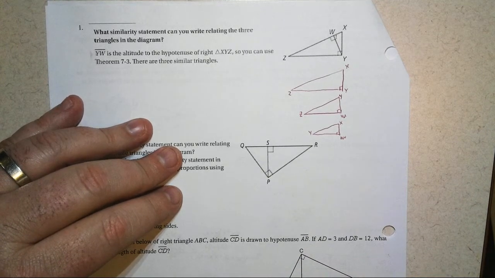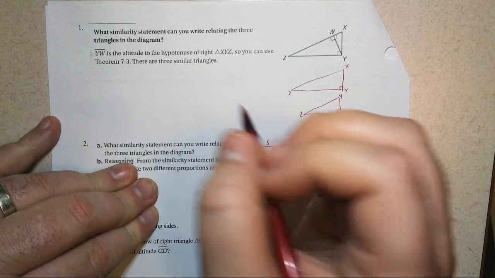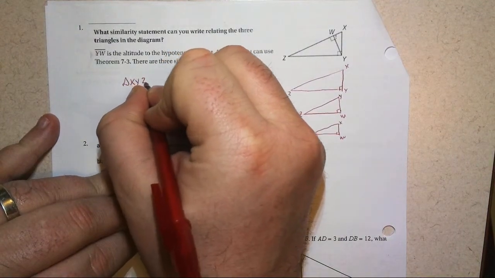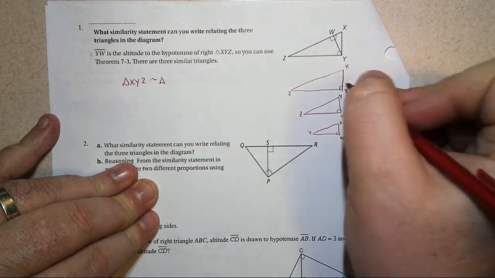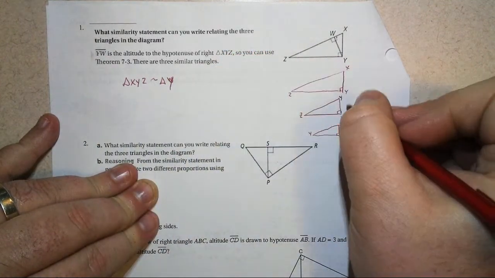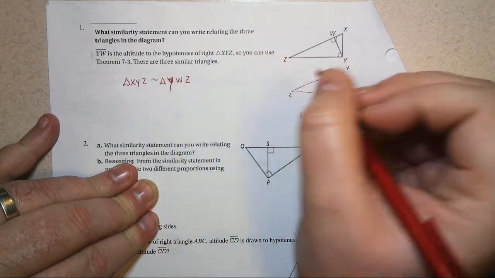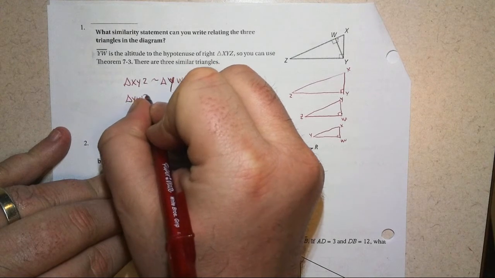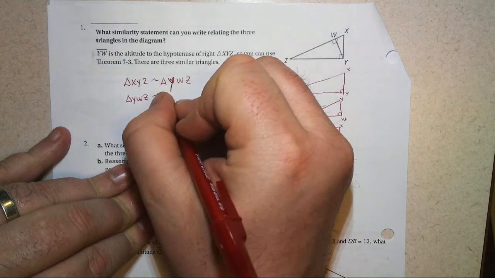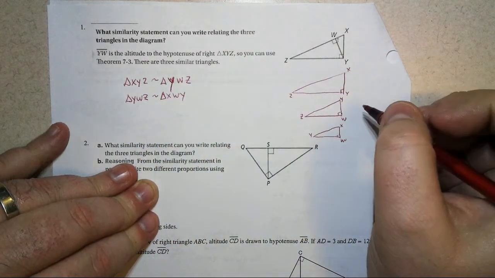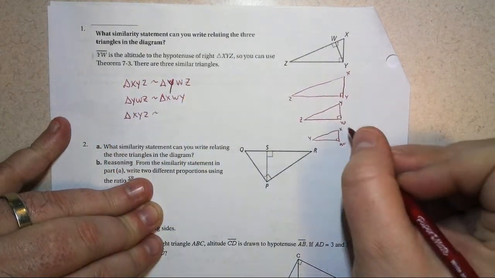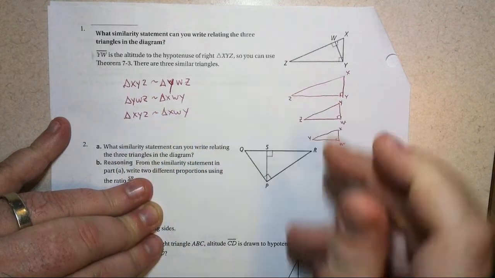So it says, can you write a similarity statement? A similarity statement is just like a congruence statement, like triangle ABC is congruent to, except we're going to use the symbol, that little squiggly line, the tilde. So I know that triangle XYZ is similar to the triangle below it. If I said X, I need to say Y W Z here, Y W for the right angle, Z. So YWZ. And then triangle YWZ is similar to the one underneath, which is YXW. And then the last one is going back to the original: triangle XYZ is similar to XWY.